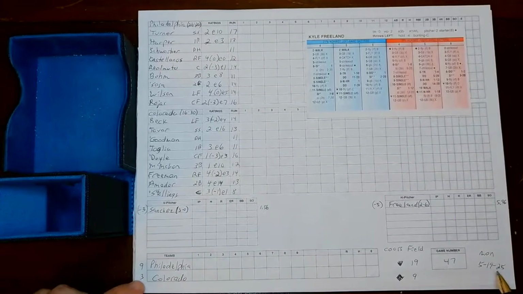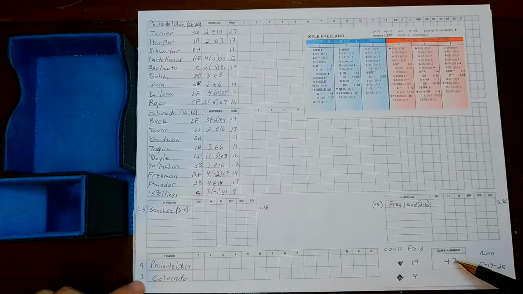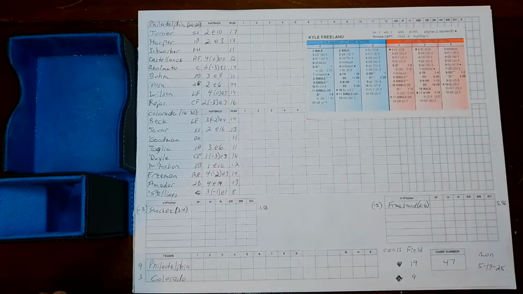This game was played Monday, May the 19th, 2025. It's game number 47. Coors Field, certainly hitter friendly, 19s for singles and 9s for home runs.